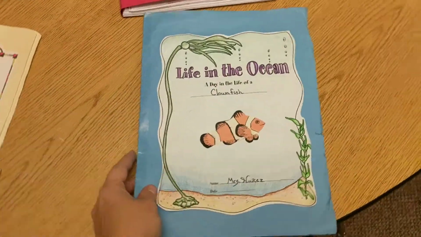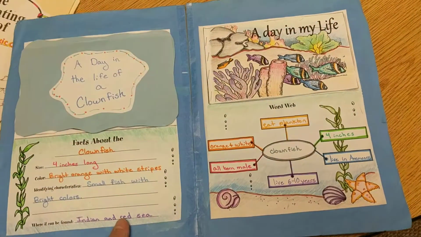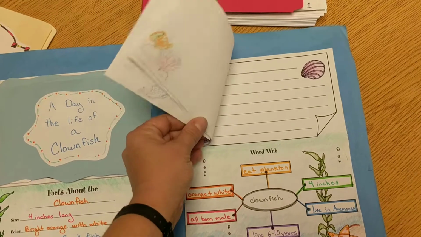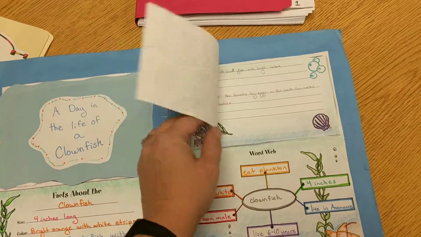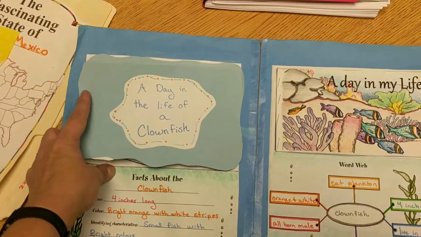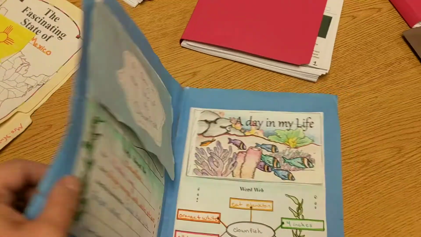One of the standards for 4th grade is animal adaptations, and so I usually like to do a lot of ocean animals because they've got a lot of very interesting adaptations, and this one has a book to it where they have to put information about them. They have to figure out how to do a word web, and then this one has where they actually have to do a pop-up of the habitat as well, so I like this one.